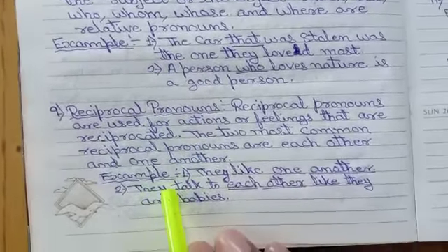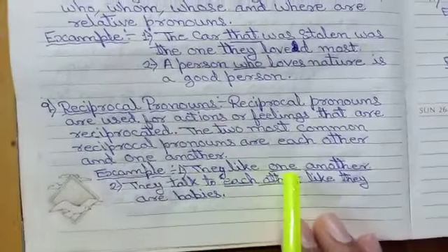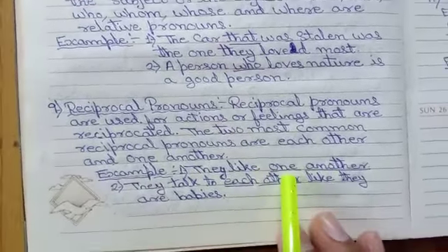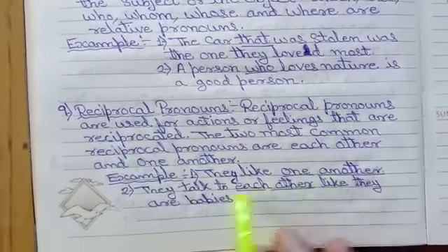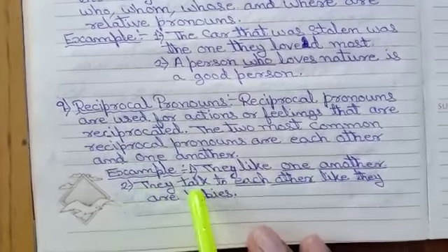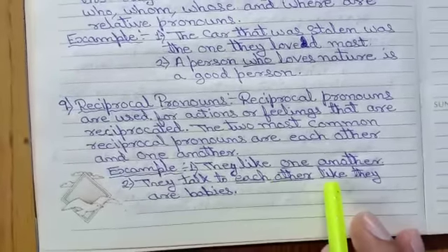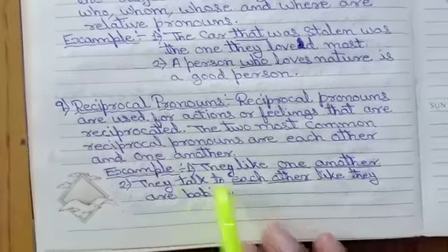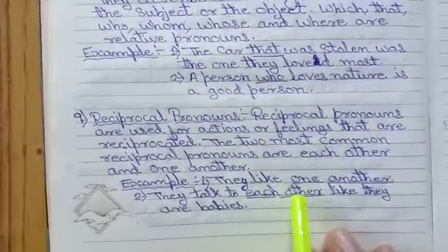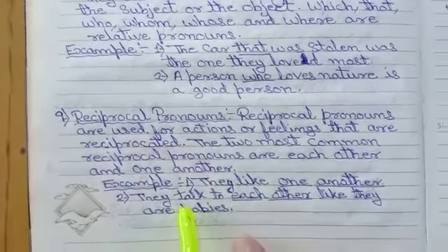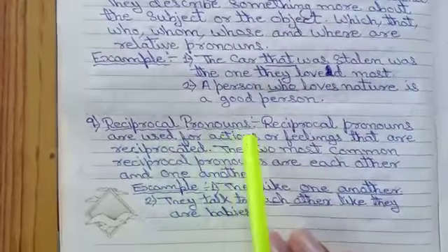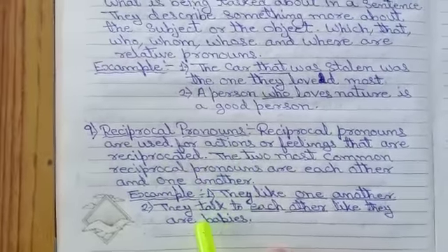Now see an example. They like one another. In this sentence, one another is a reciprocal pronoun. Second sentence: they talk to each other like they are babies. In this sentence, each other is a reciprocal pronoun. So I think that all of you understand the definition of reciprocal pronoun with an example in an easy way.